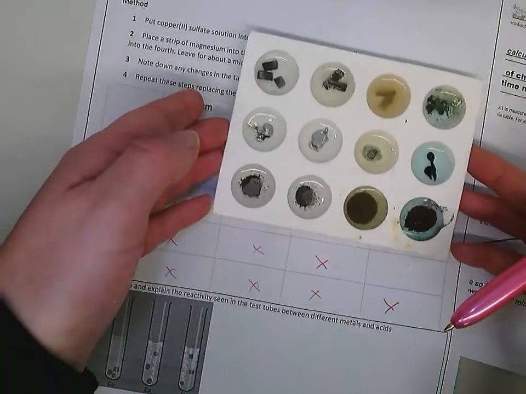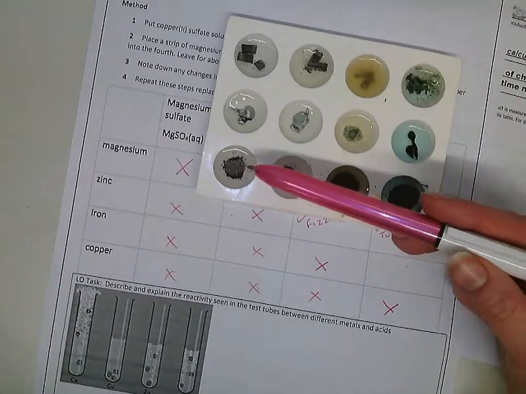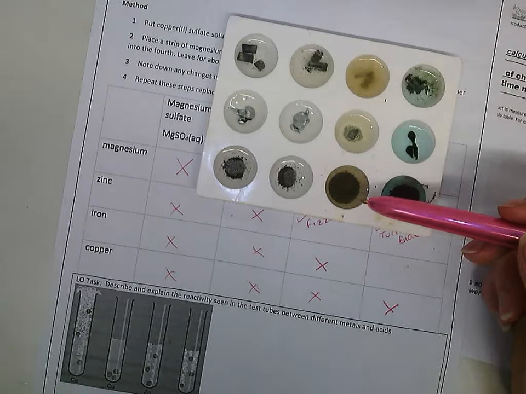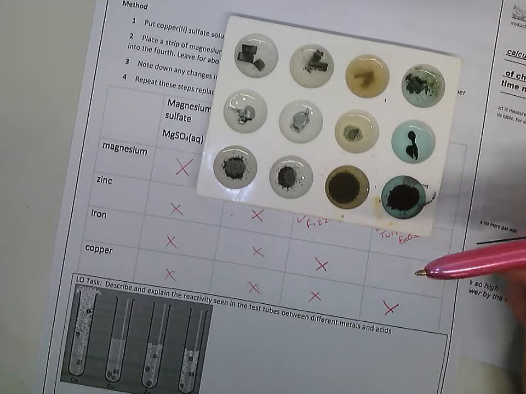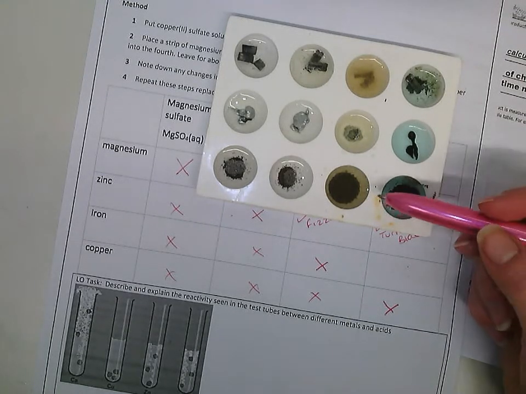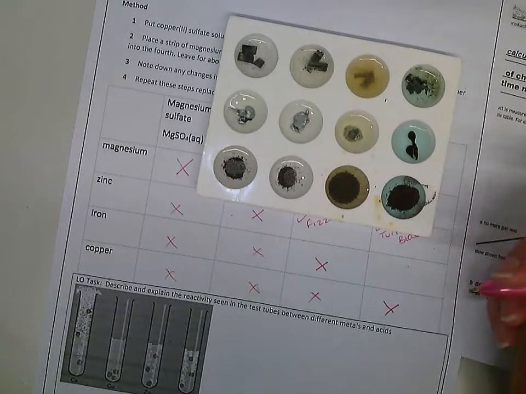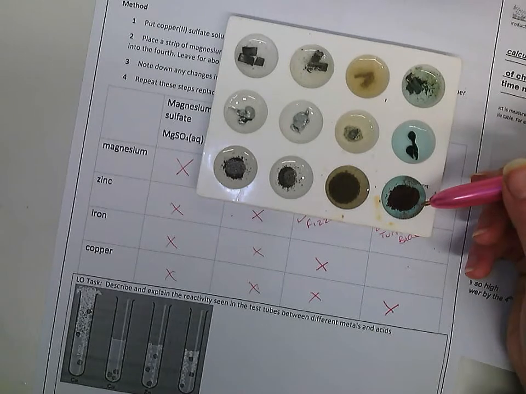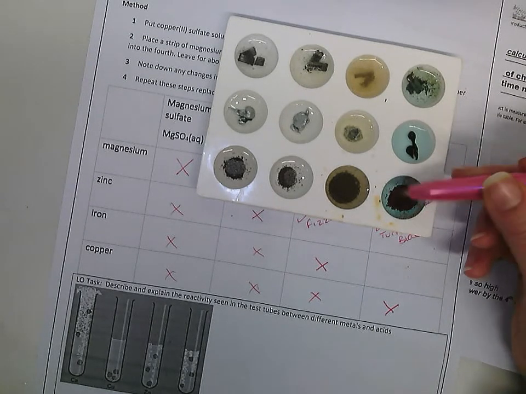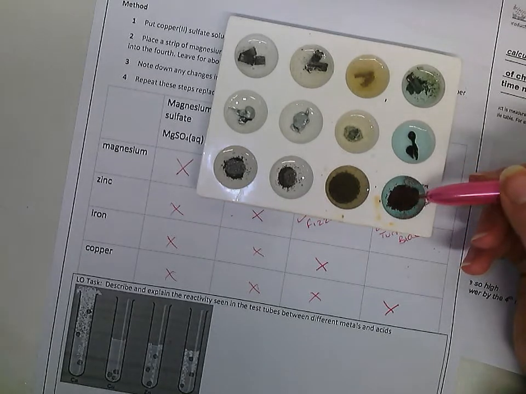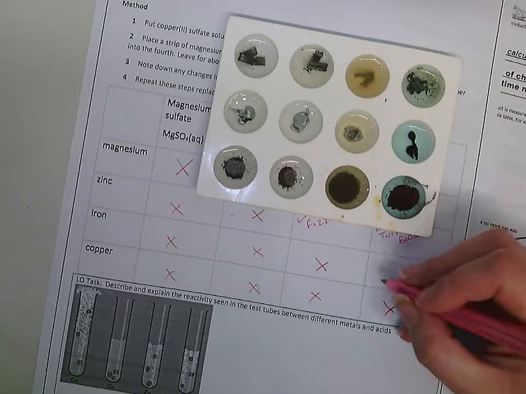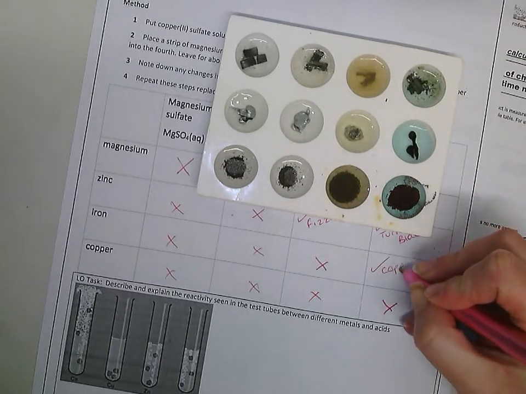Going for the last one, which is these, you can see that none of these have reacted. This one's got a misty colour, that's probably impurities inside the iron. Again, it's iron and iron sulfate, so I wouldn't expect it to react with itself, but because it's acidified sometimes it fizzes. This one is your iron with copper sulfate, so you can see the copper is forming and the iron has actually turned copper colour. So this is copper coloured.